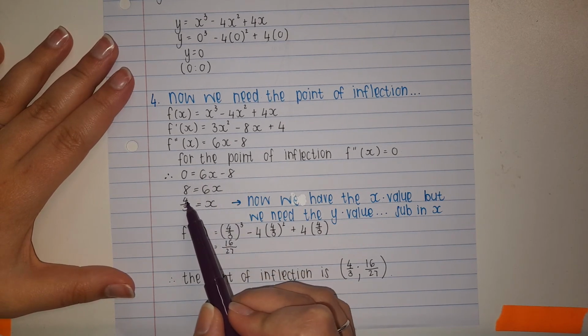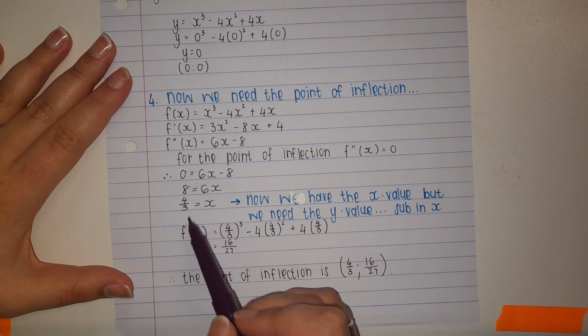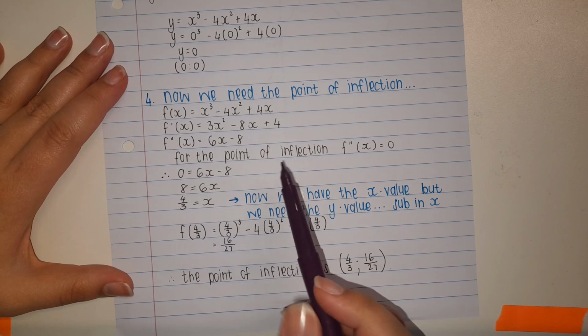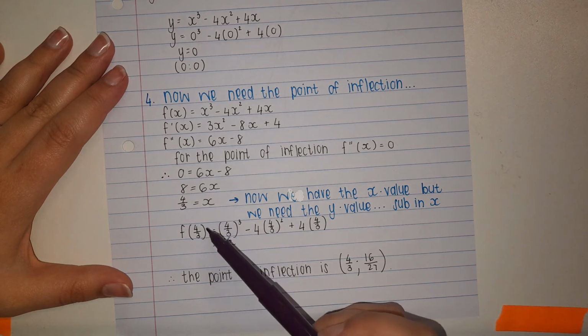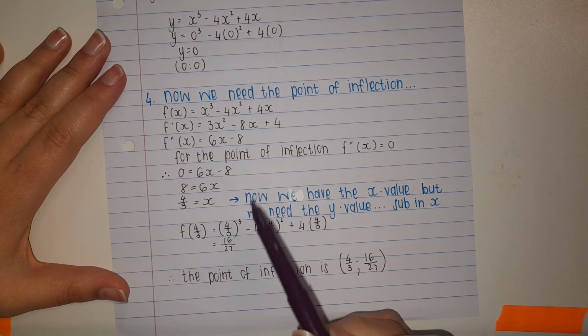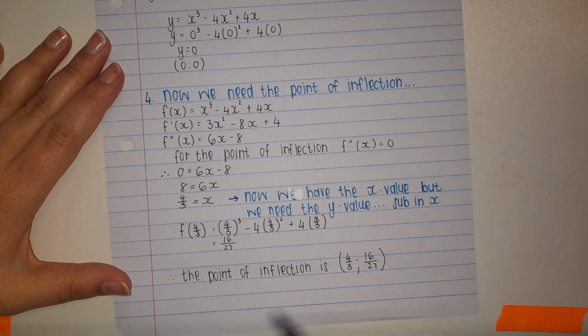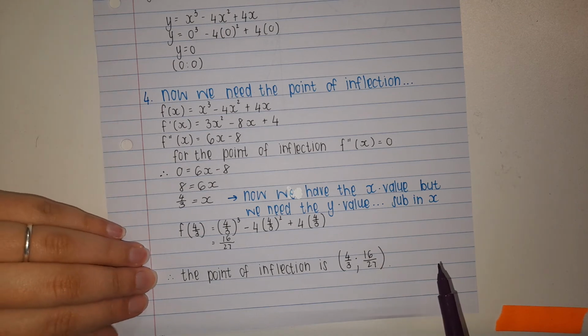Take the 8 over, divide by 6, and I get 4 over 3 equals x. Now that we have the x value, we need the y value. So we substitute our x value into our original cubic function. Where I see 4 over 3 for x, I get 16 over 27 for y. So my point of inflection is 4 over 3, 16 over 27.